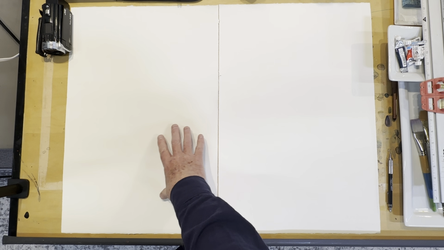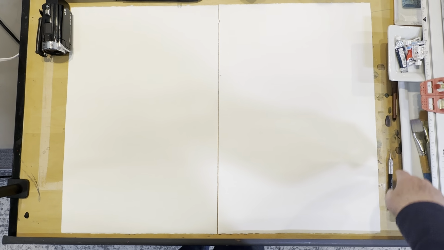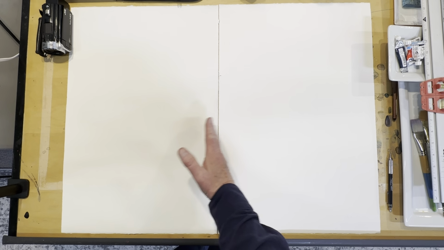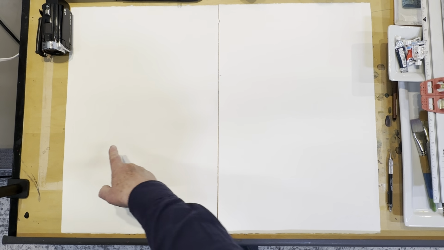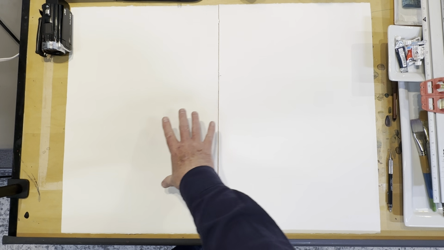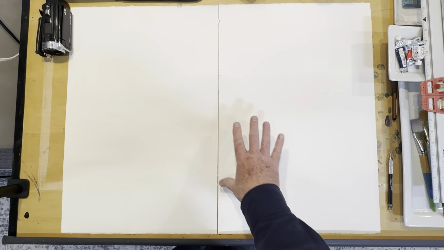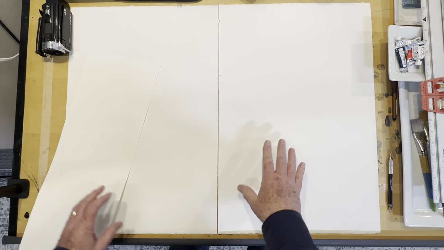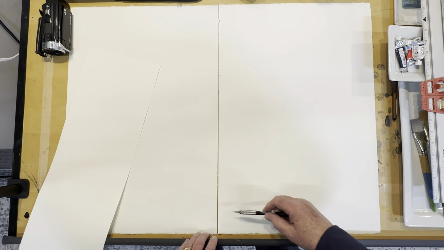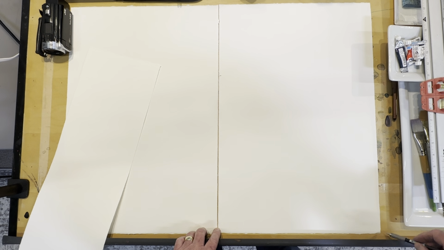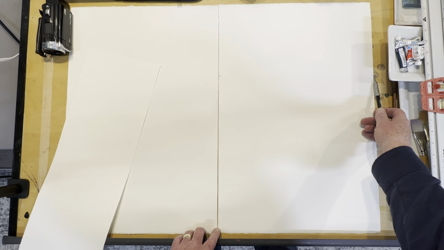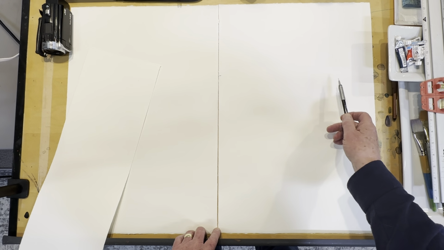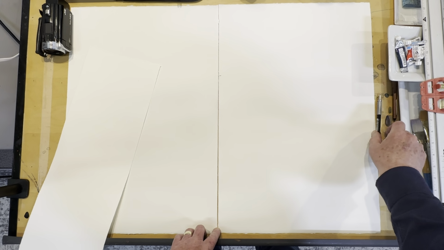What I've got is a full sheet. This is 22 by 30. I've subdivided it into 2 sheets by turning it on the midpoint of the 30-inch dimension, and it gives me 2 halves. And from these 2 halves, I'm going to get the different formats. This then will be 15 by 22. To get a square format, I'm going to measure 15 inches on both sides, and I will subdivide this paper on that line.